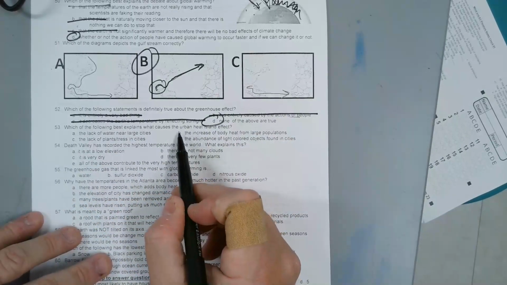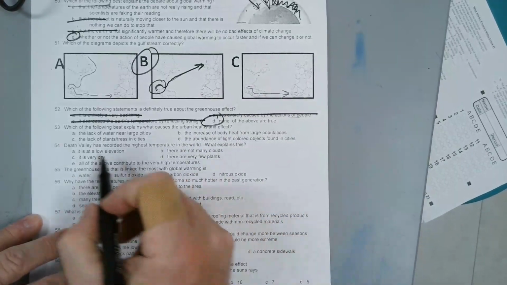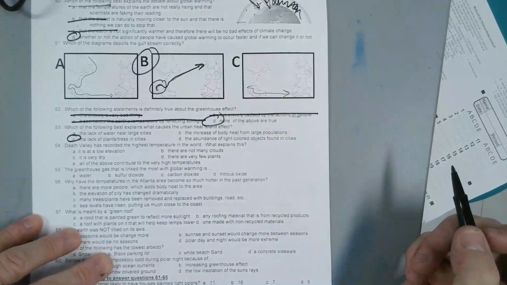Which one of the following best explains the cause of the urban heat? Why are cities hotter than the countryside around them? It is primarily due to the lack of plants and trees.